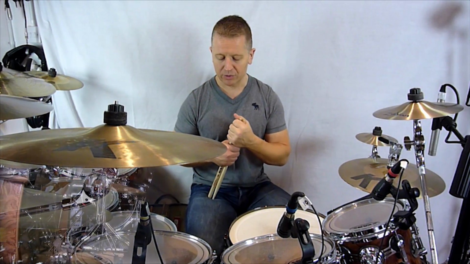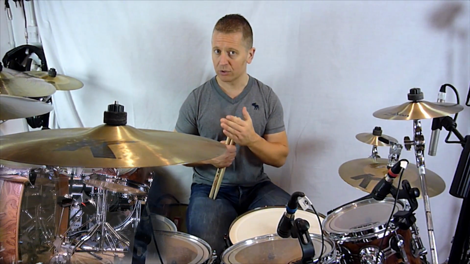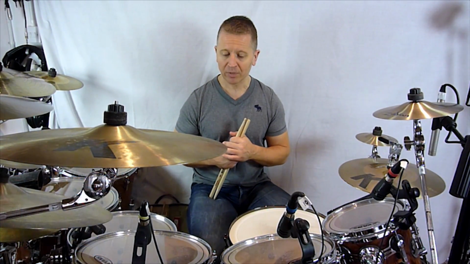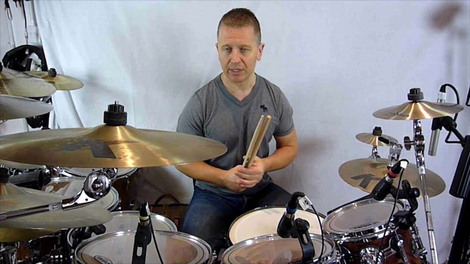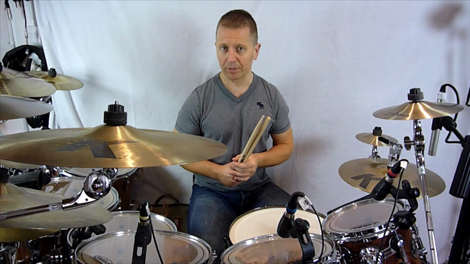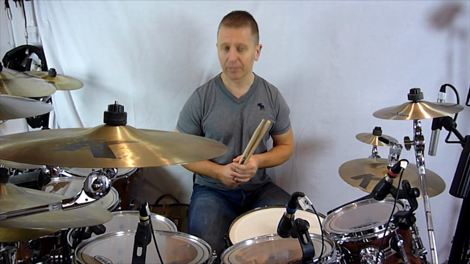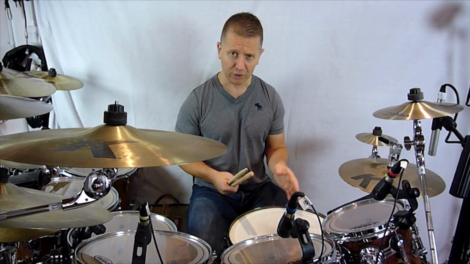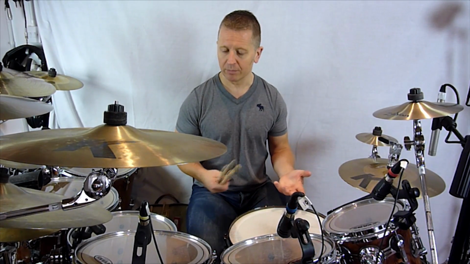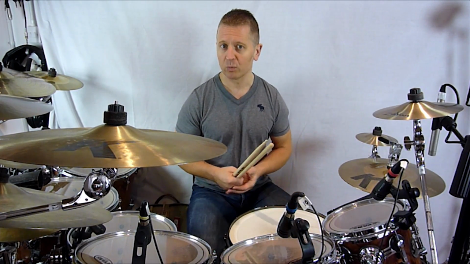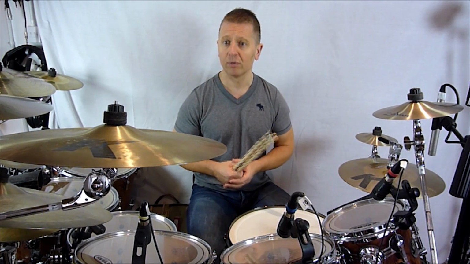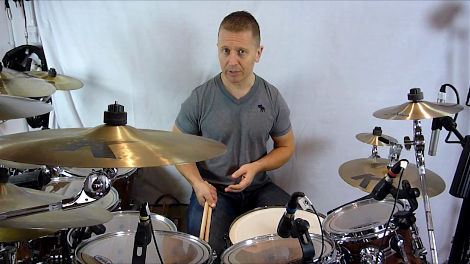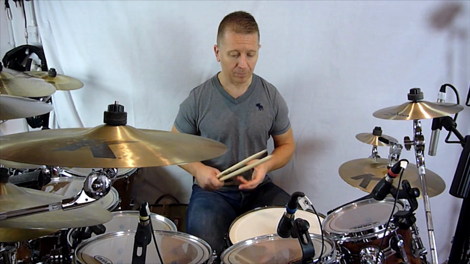So let's just show that again. 1 and 2 and 3 and 4 and. So the thing we need to practice for this is quick beats. Yeah? Get your foot used to doing a couple of quick beats. Because when this is travelling at a medium speed, it could be this: 1 and 2 and 3 and 4 and 1 and 2 and 3 and 4 and. That bass drum's now really cooking, and that's going to get difficult.